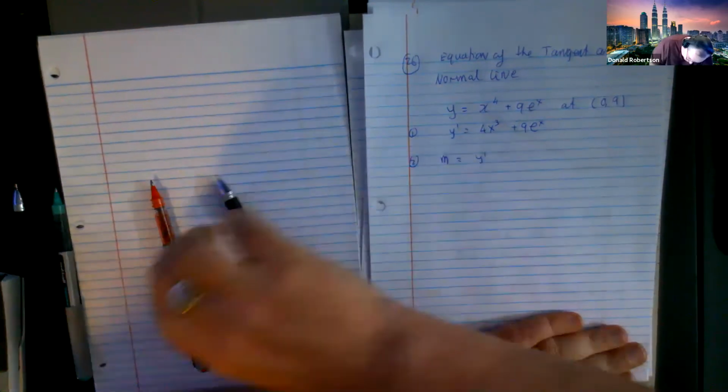Here is a curve, and we're going to find the equation of its tangent and its normal line. So first thing I'm going to do is differentiate it, because I don't need to fix anything. And I get 4x³ plus 9e to the x. That's good. Now I'm going to get the slope of the tangent line. And in this question, it's going to be at x = 0.